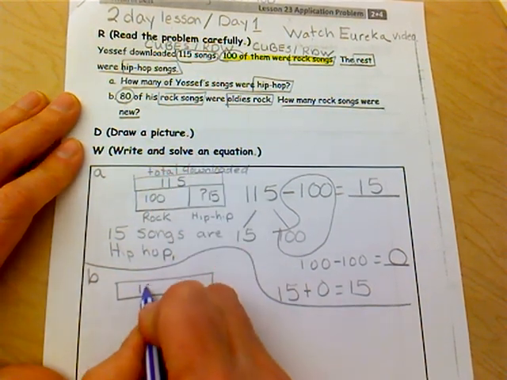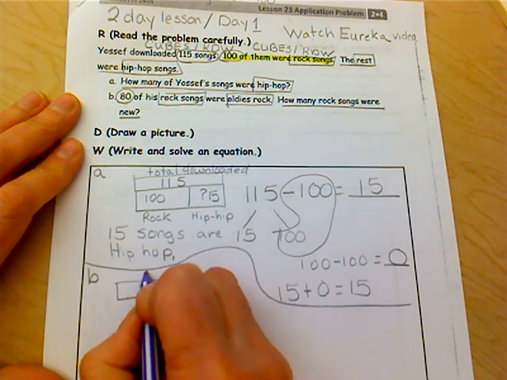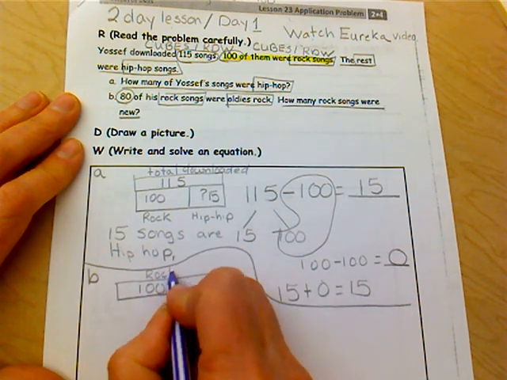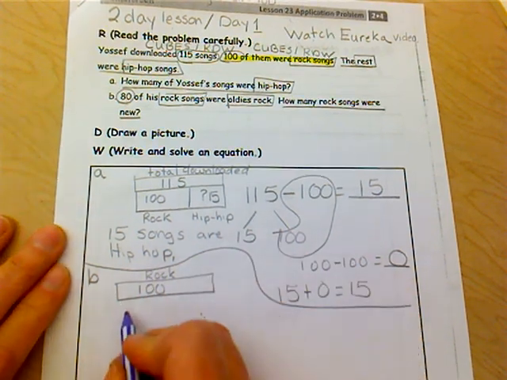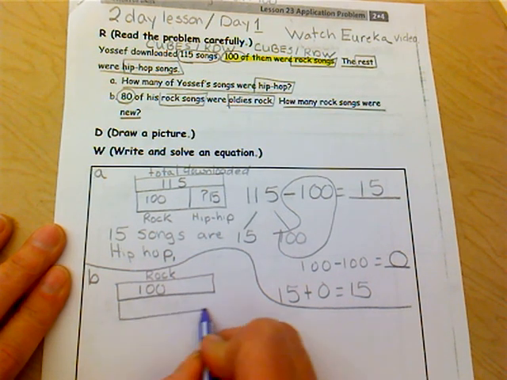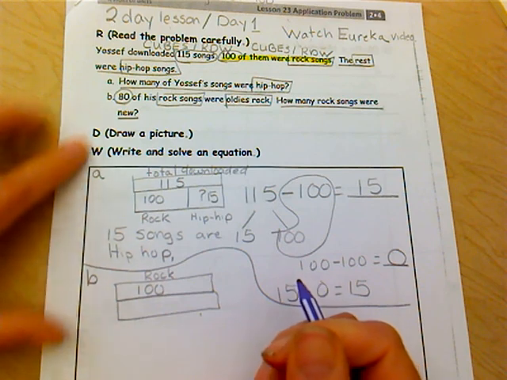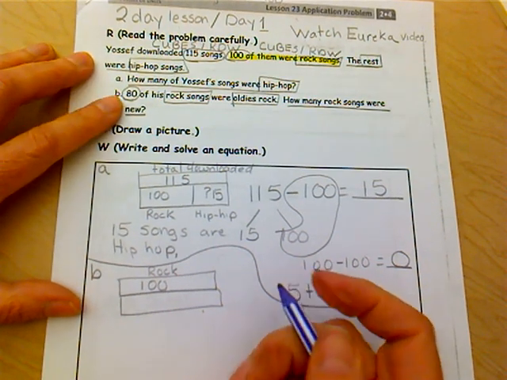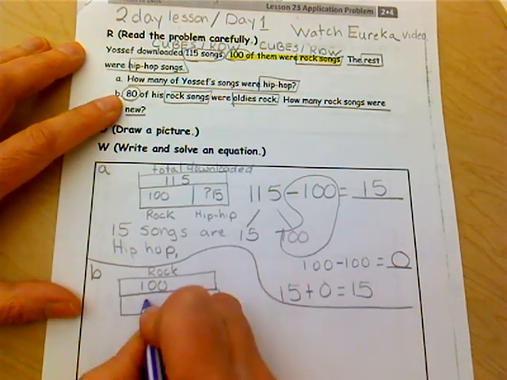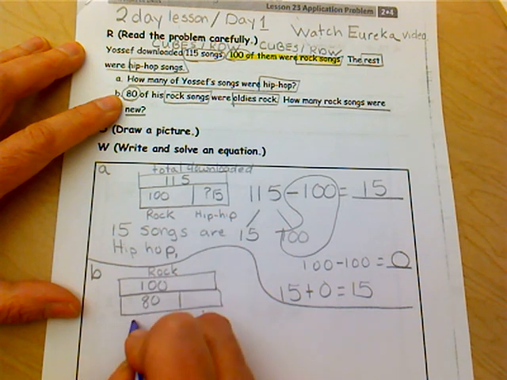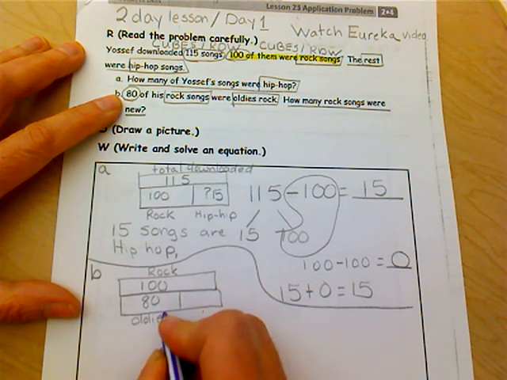So I have 100 songs that are rock songs. And what do I know about my two parts? Do I know anything about those two parts? Well, I think I do, because 80 of his rock songs, 80 of those were oldies. That means they've been around for a long time.